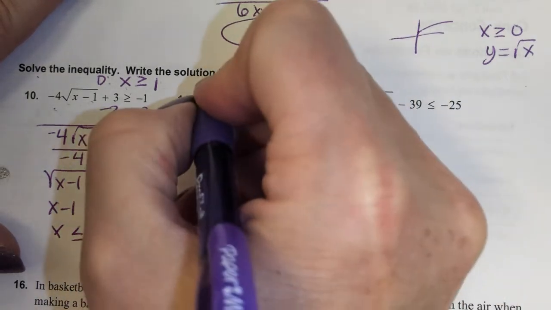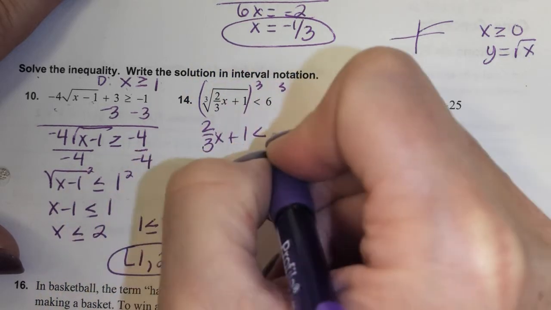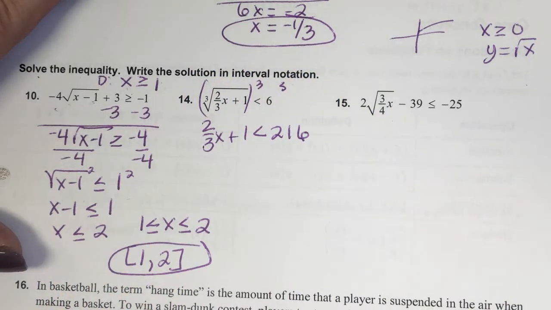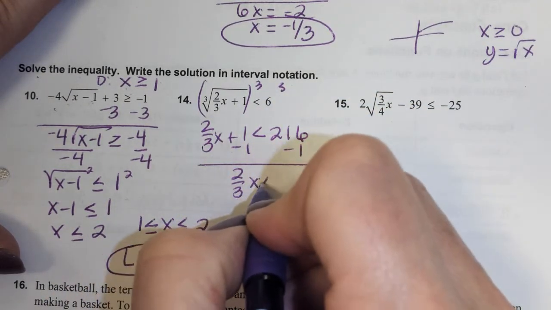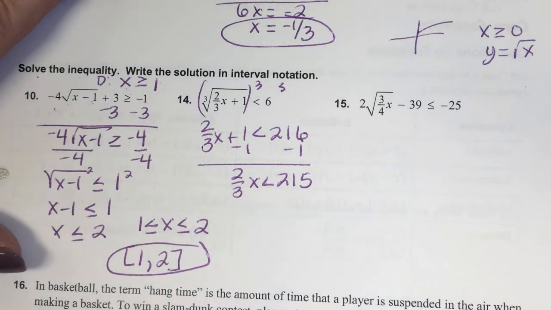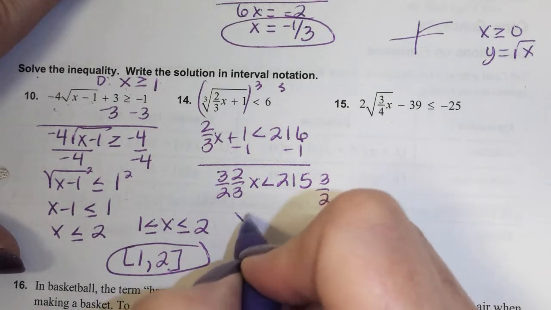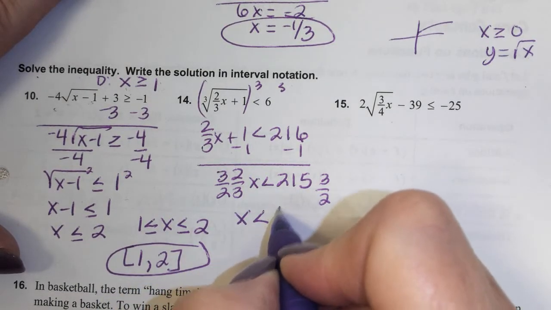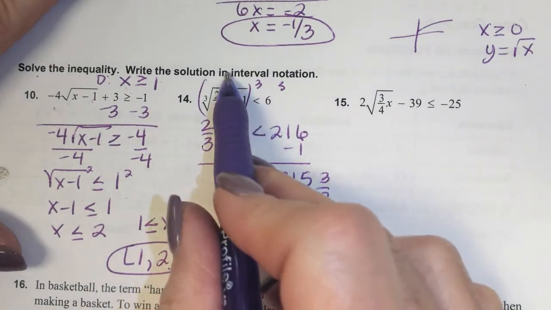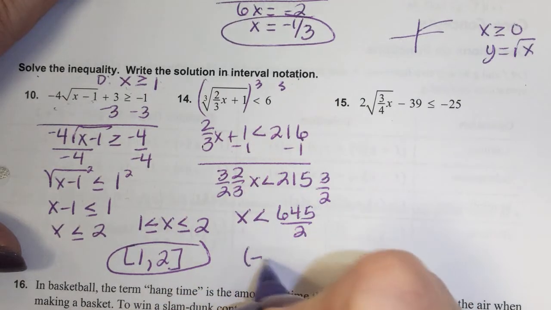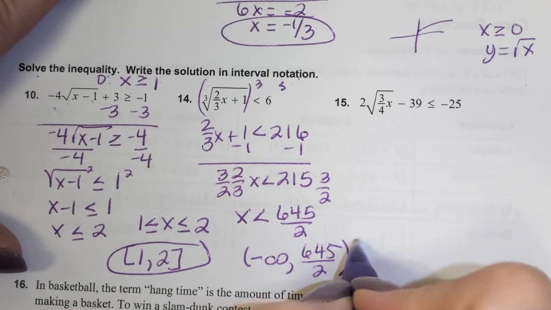Cube both sides. So if I cube both sides, I'm going to have 2/3 x plus 1 is less than 216. Subtract 1. 2/3 x is less than 215. Multiply by 3/2. And x must be less than 645/2. I'm supposed to write an interval notation, and so that's going to go from negative infinity to 645/2 with a parenthesis.